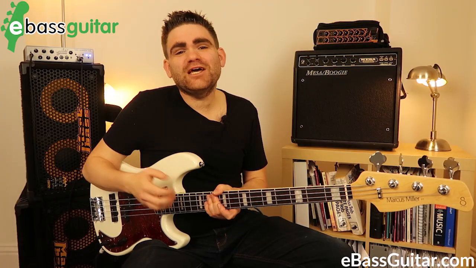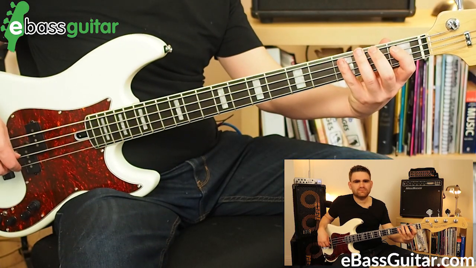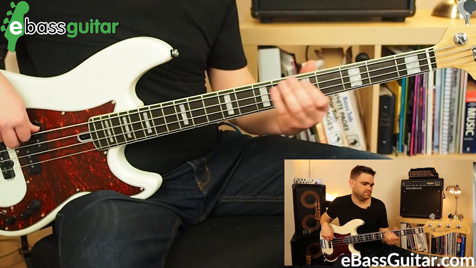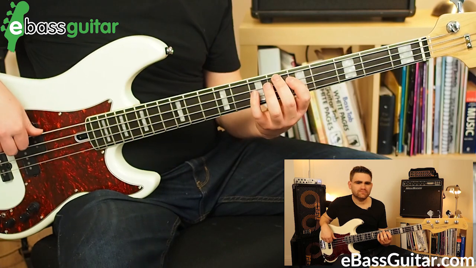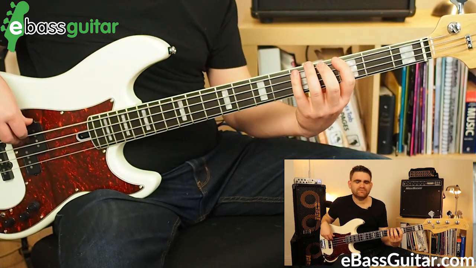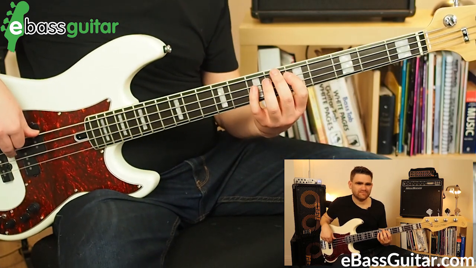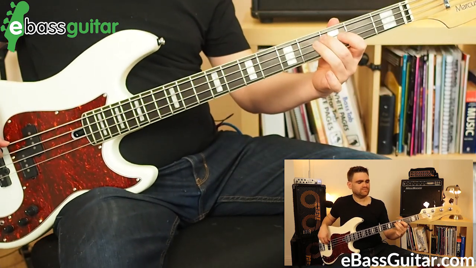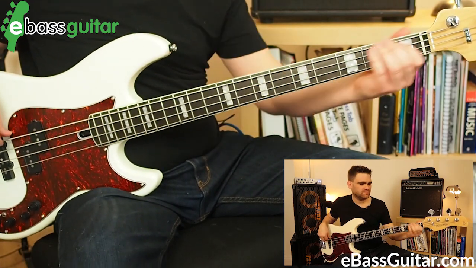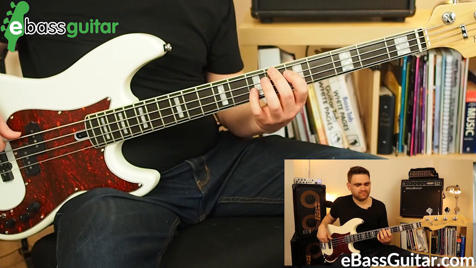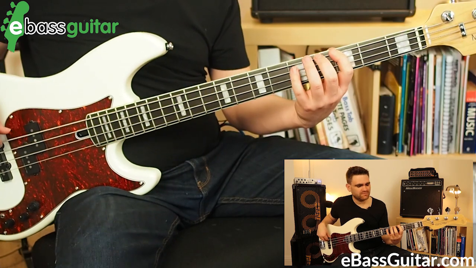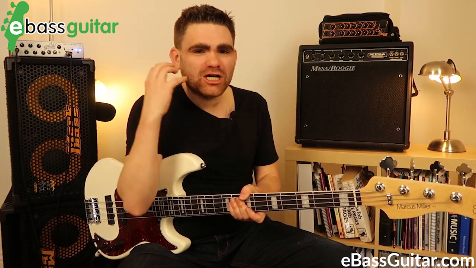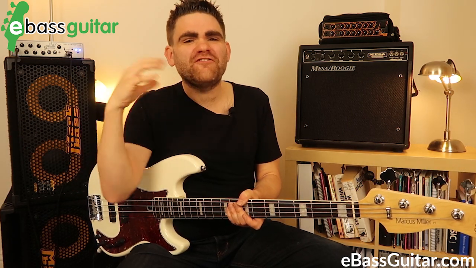So let's hear what idea 3 sounds like in context. Guys, don't forget to take that bass line slowly to begin with. I also encourage you to experiment with some different fingerings too. That's the fingering that I found worked best for me.